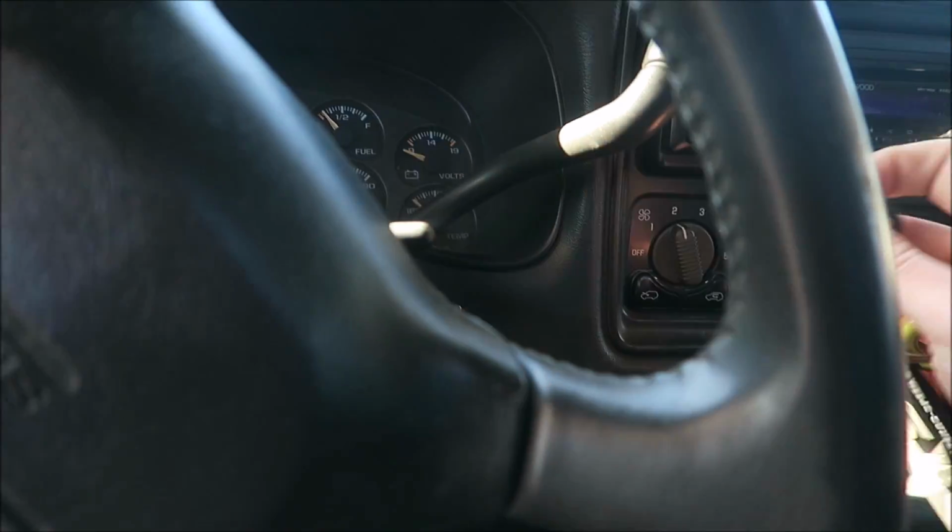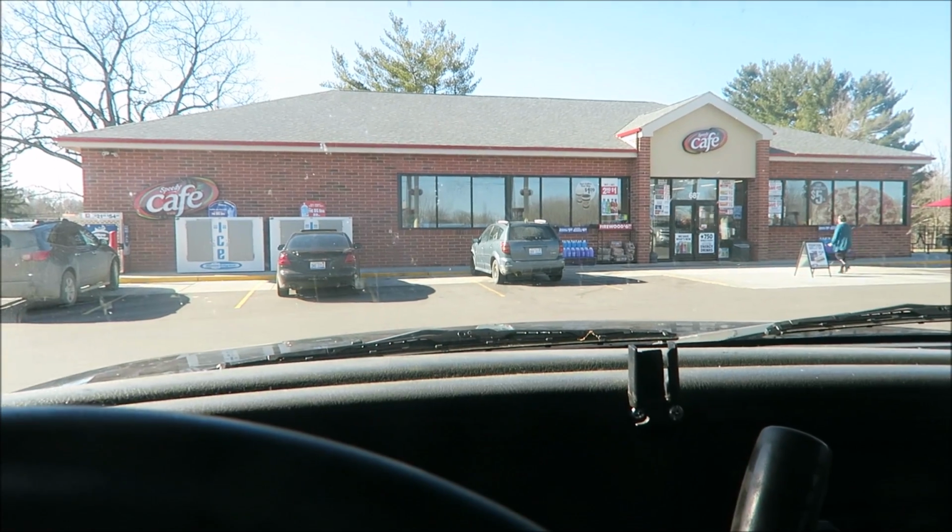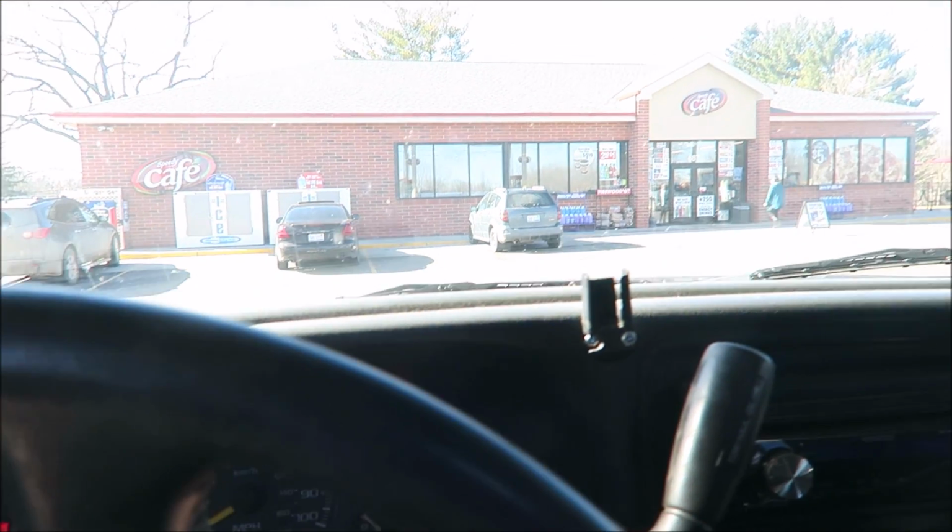So the truck was low on E85, so I went to get some, and there's a gas station that's like 3 miles from my house, but I don't really like the way they operate, so I drive about 15 miles to this place, and they're a little more expensive, but I trust them a lot more.